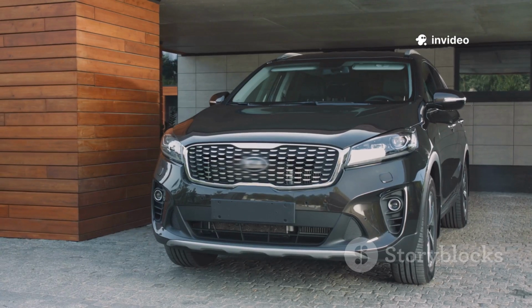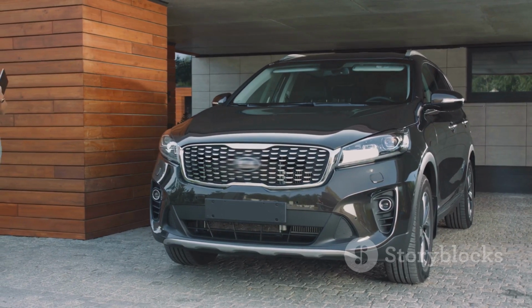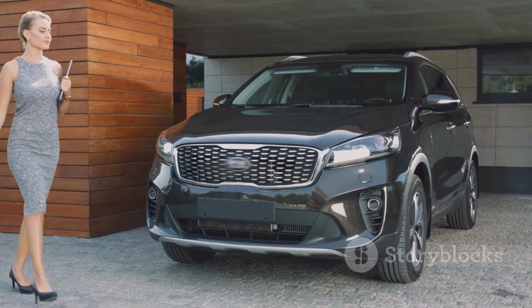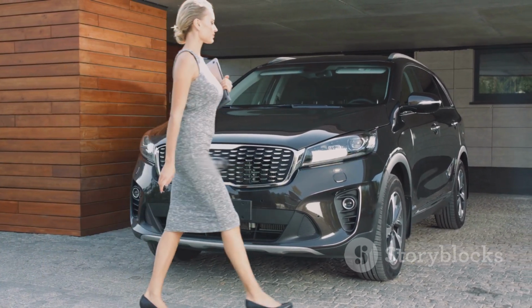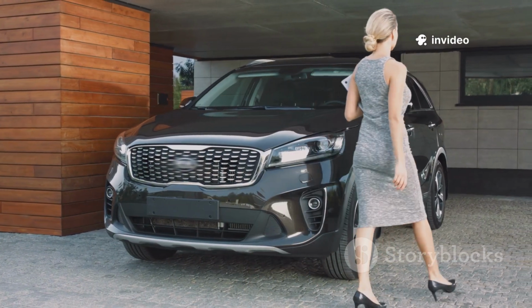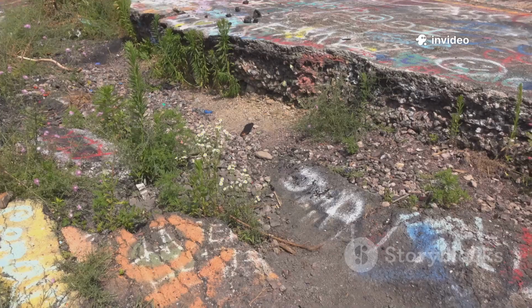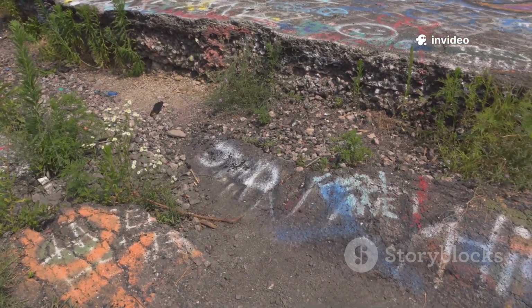And finally, a modern SUV, packed with the latest safety technology and designed to protect its occupants in a variety of crash scenarios. It represents the cutting edge of automotive safety. We'll subject each of these vehicles to the same pothole.